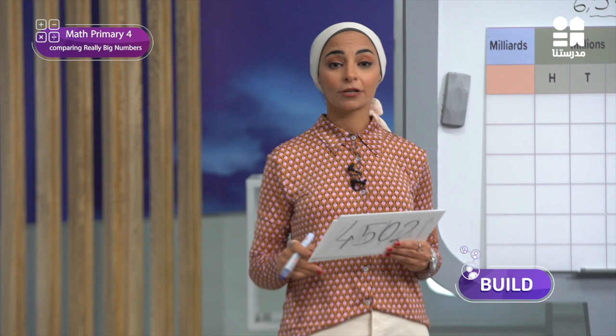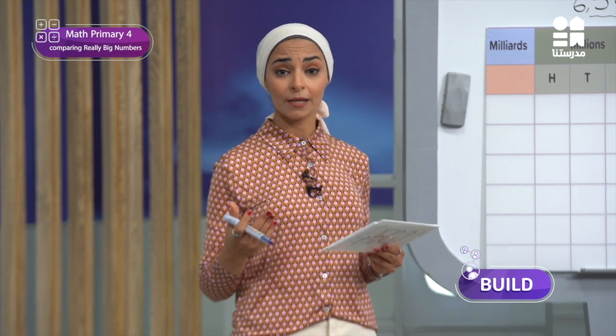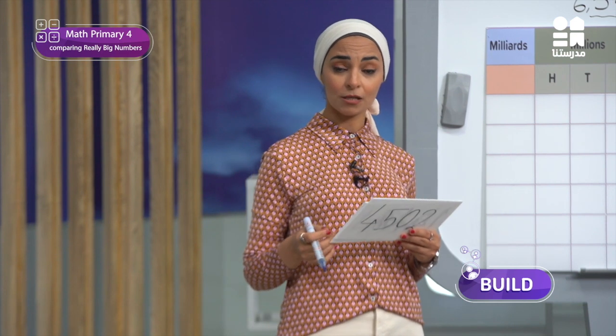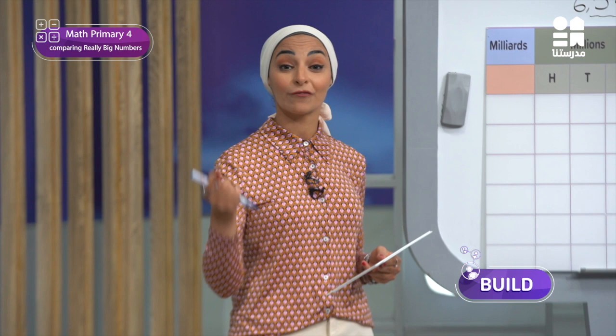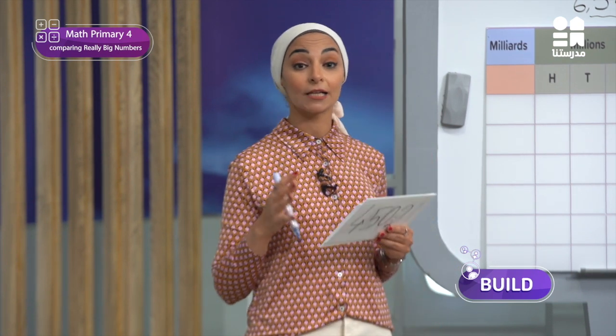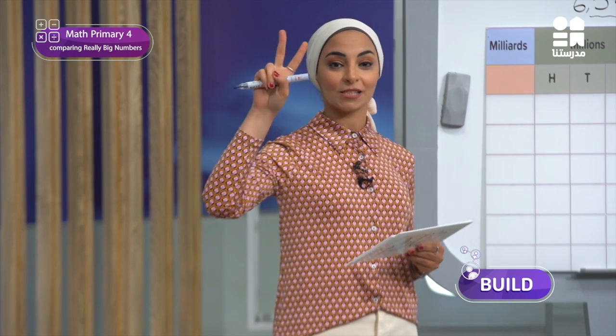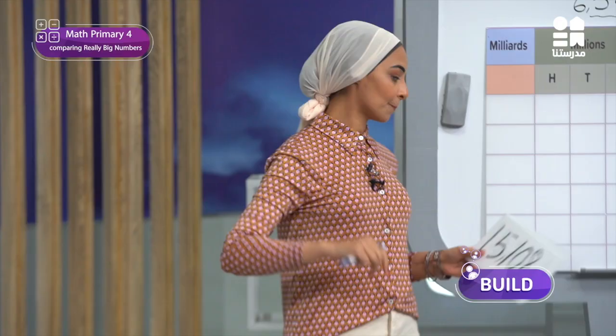Do you think there are other strategies? Did anyone think there might be other strategies that make the comparison easier for us? Well, in fact, we have another strategy. Yes, we have another strategy that we can use to facilitate comparison in large numbers. This strategy has 2 basic steps. The first step, let's see.